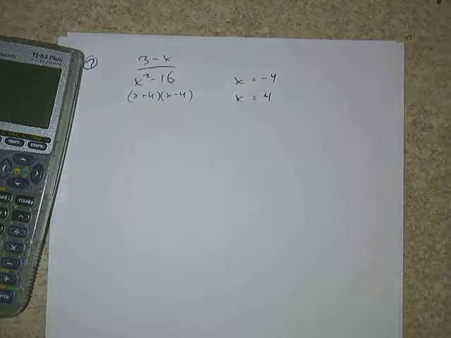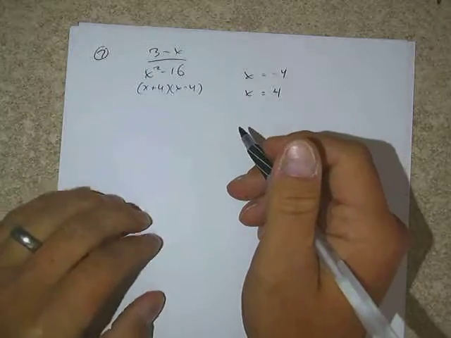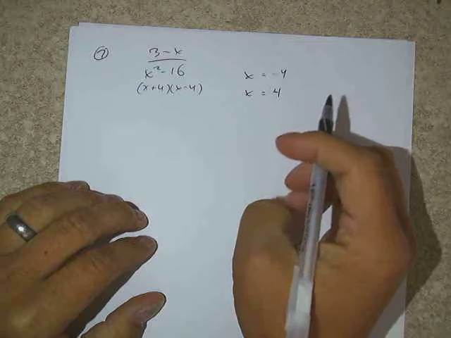And then the other part is to describe the behavior of f to the left and right of each vertical asymptote. So at this point, then we start writing a paragraph about describing them, right?